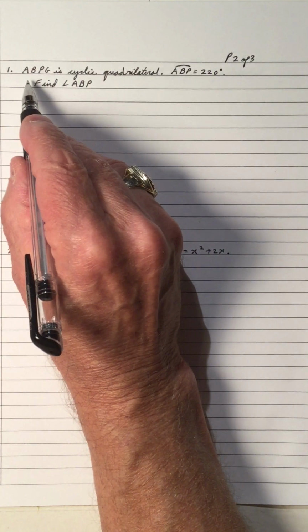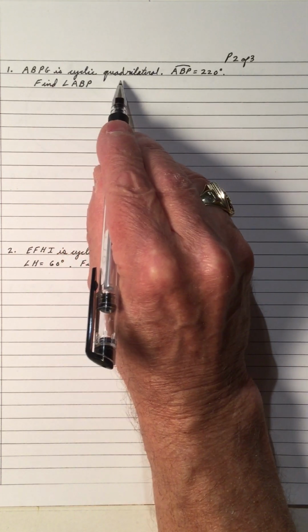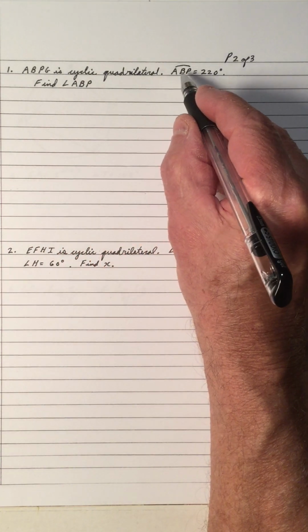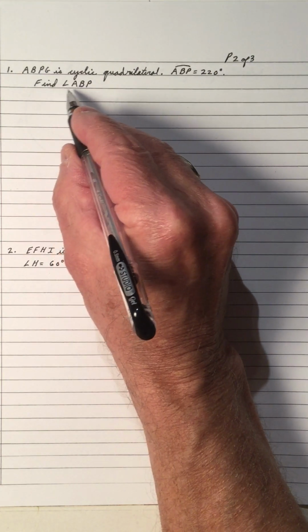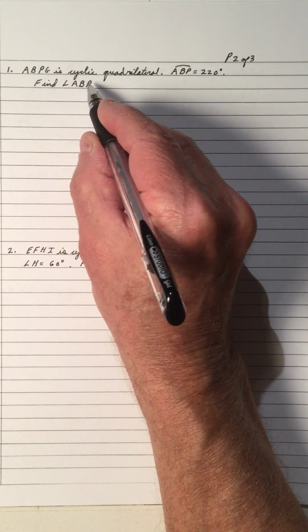Number 1, ABPG is a cyclic quadrilateral. The arc ABP is 210. Find the measure of angle ABP.